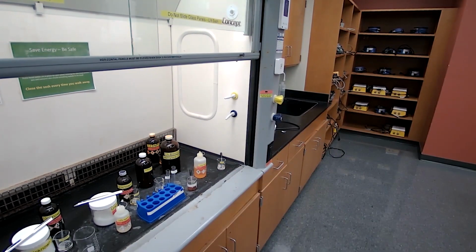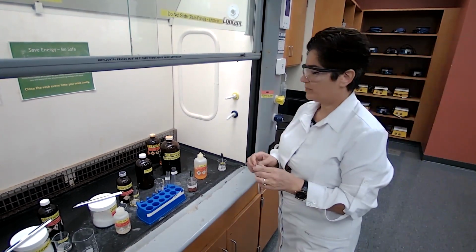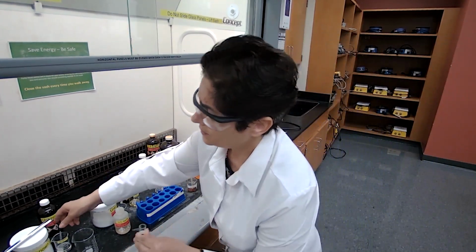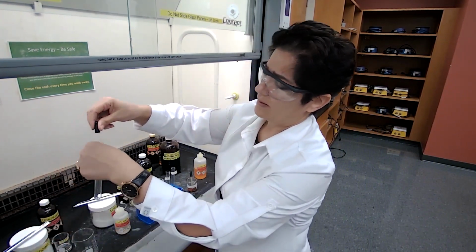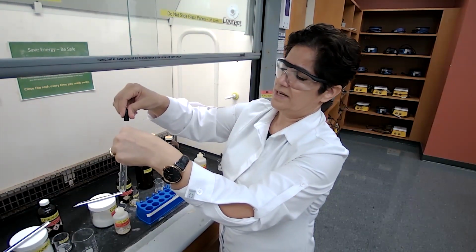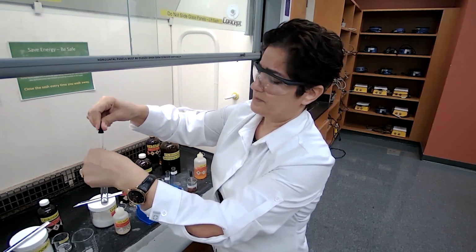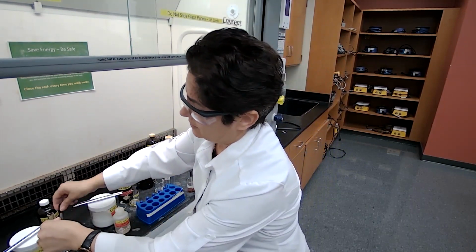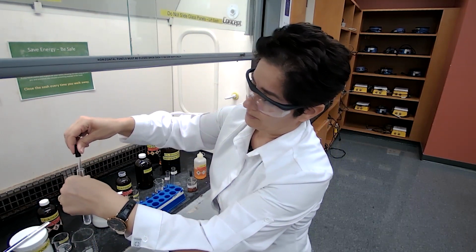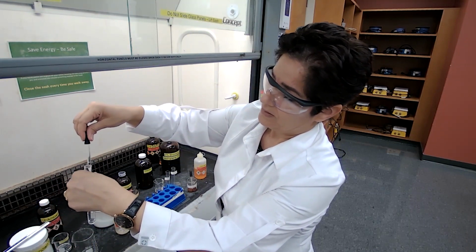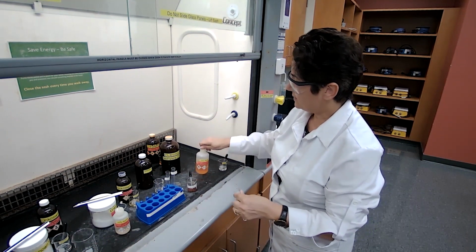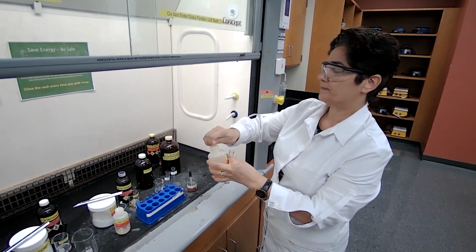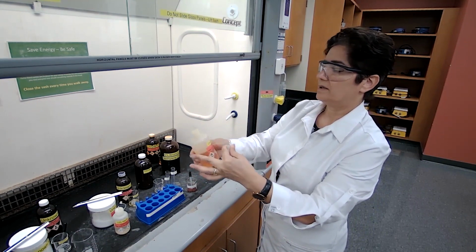Number 4, in a new test tube, unknown 4, like 4 drops of the unknown. The procedure is asking for 1 milliliter in this case of the unknown 4, and I'm going to add ceric nitrate following the procedure.